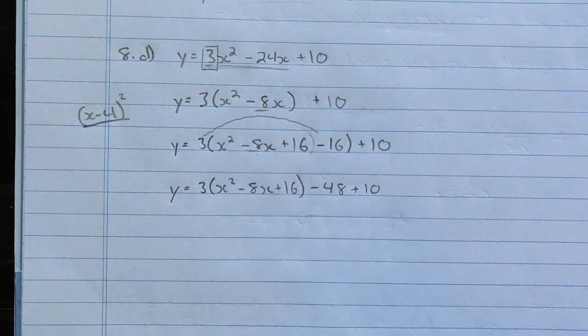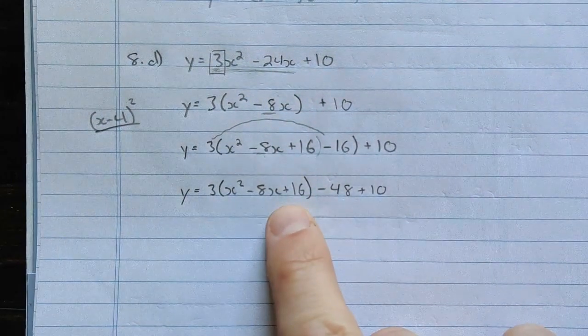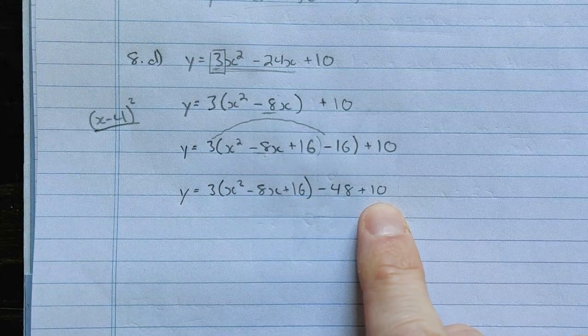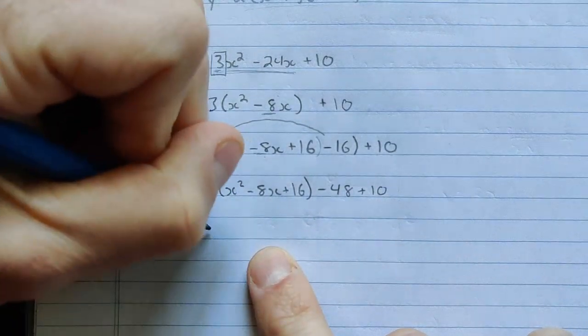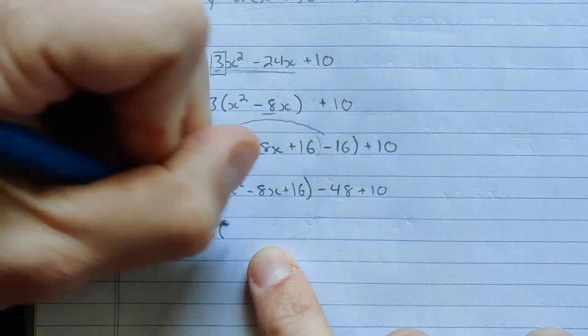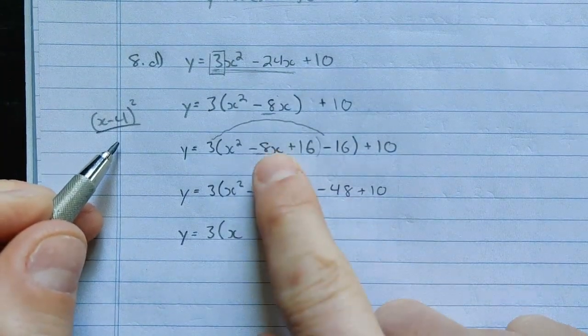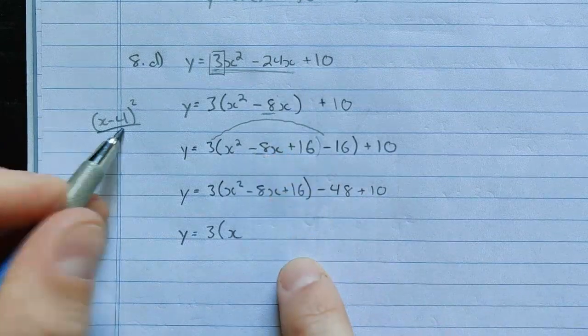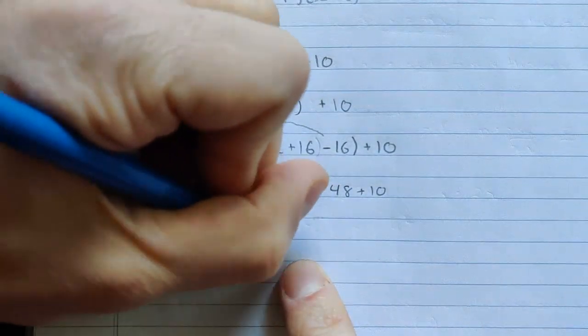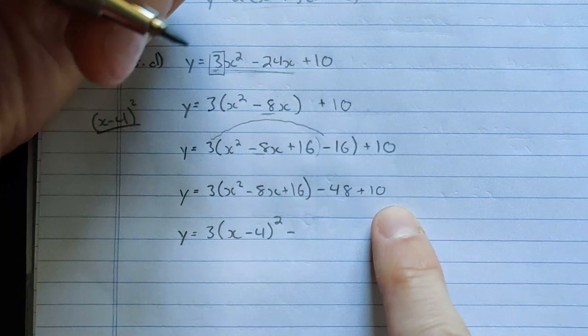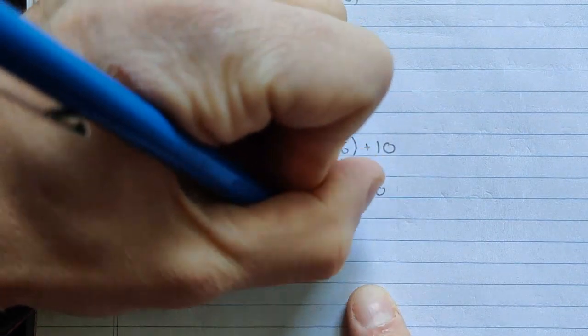And so what I have there now is a perfect square trinomial and then a couple numbers I can simplify. So y equals 3. And then remember earlier we said that that was what we were looking for, half of that middle value right there. So x minus 4 squared, and then minus negative 48 plus 10 going to give me negative 38.